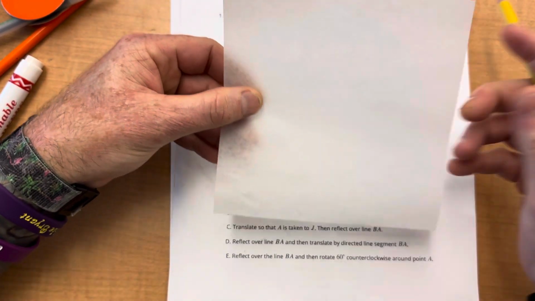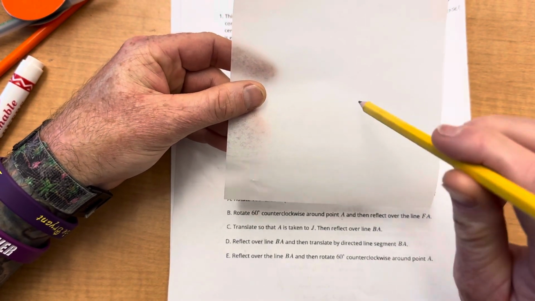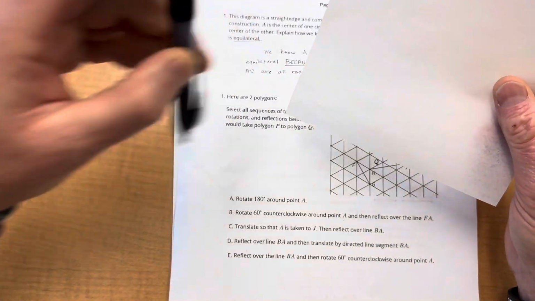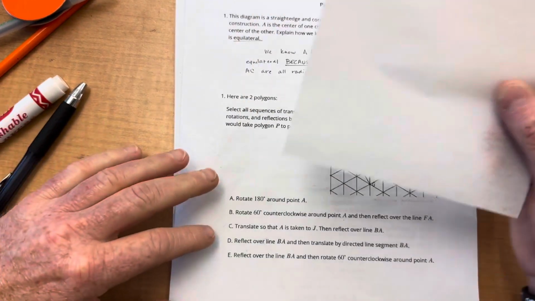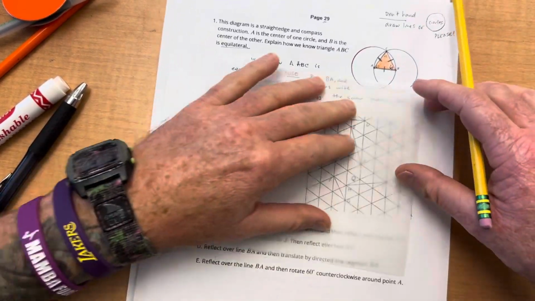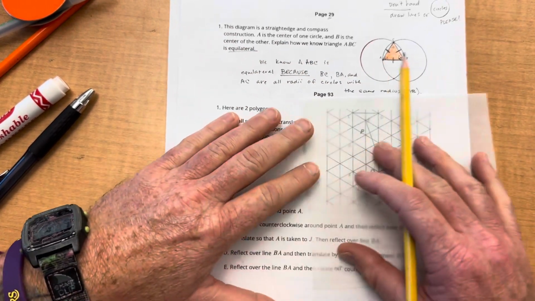I typically recommend pencil when you're using tracing paper, because if you use pen, sometimes it's tough to write on patty paper for whatever reason. So we've got to do a patty paper.